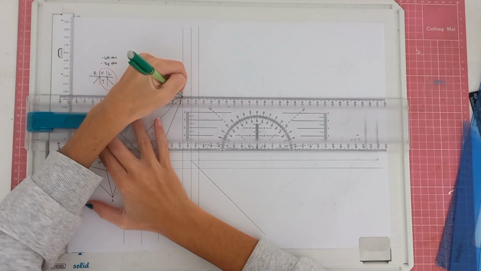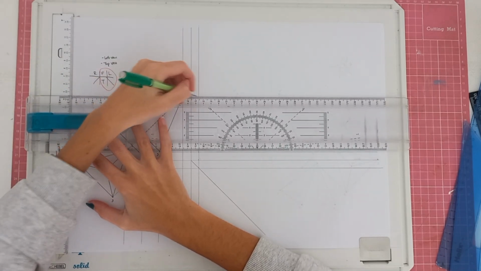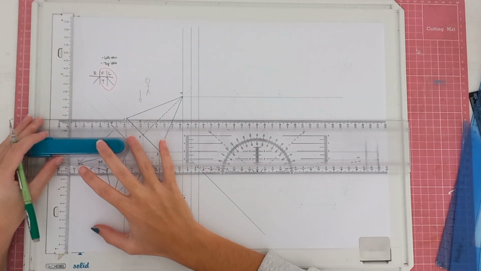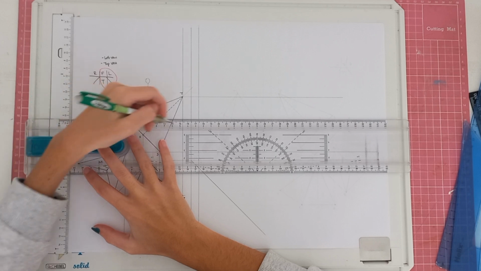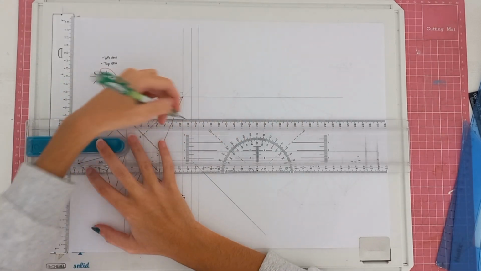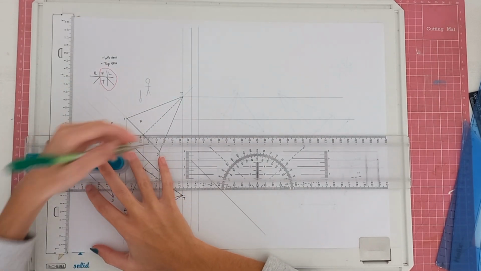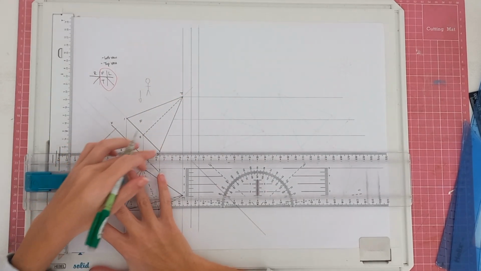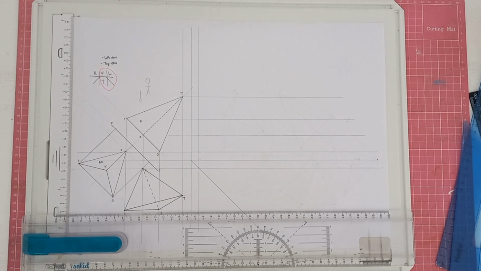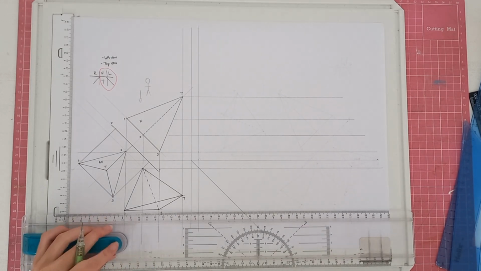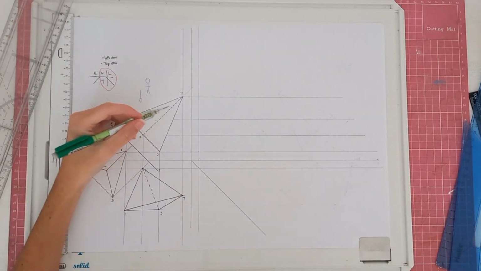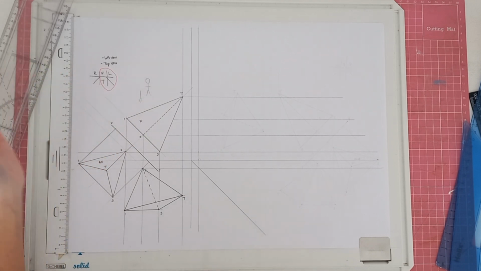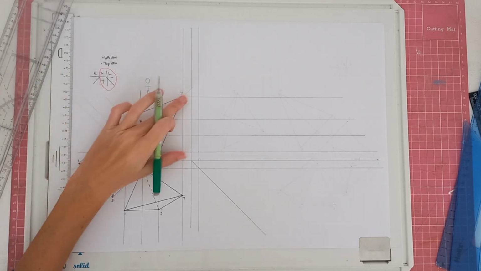So here we have our top view, and we're going to bring that line straight across like that. And then we've got line 1, and we're going to bring that line straight across. Point 2, we'll bring straight across, and then point 3 is already straight across, so we don't really need to worry about that. But as you can see, this is why labeling makes things easier.